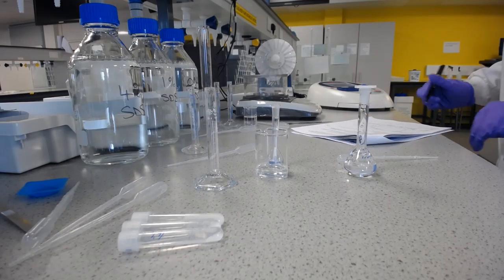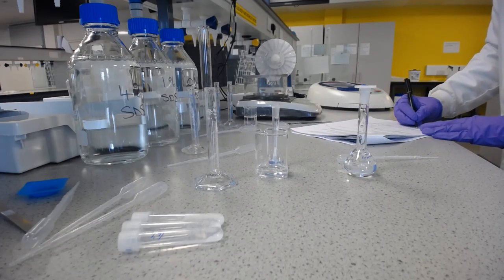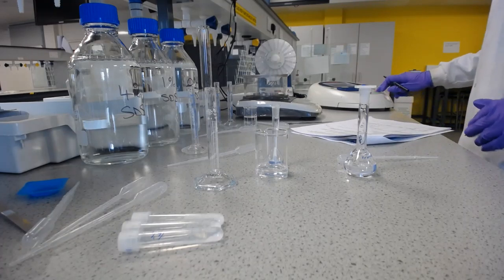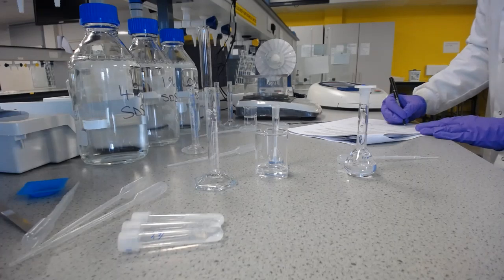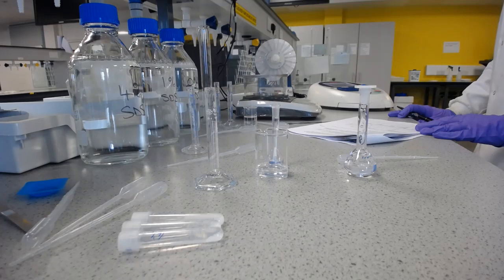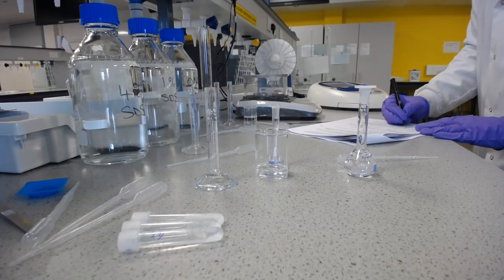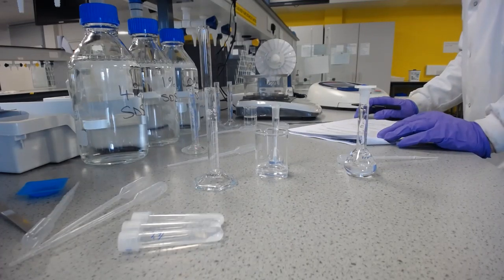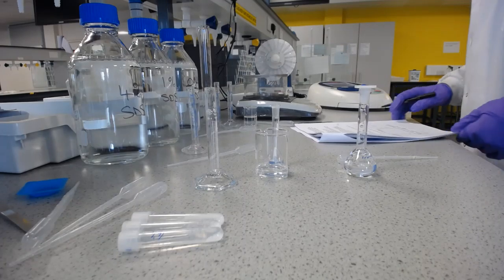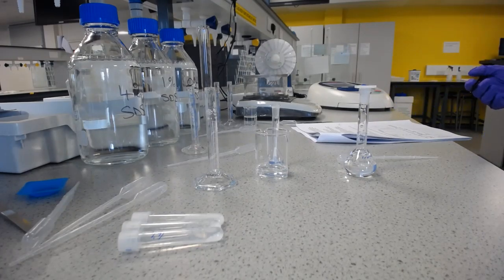0.726. But we're going to take 3 readings. 0.723 and 0.721. Fine, they're all pretty close, and so we'll take an average of that, which will be somewhere around 0.723, and then repeat that for the other 3 solutions.